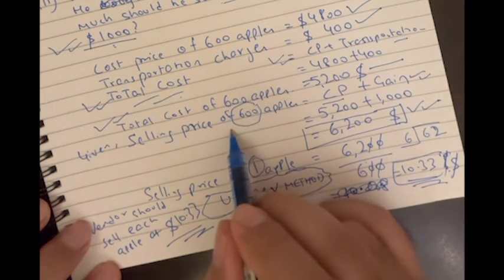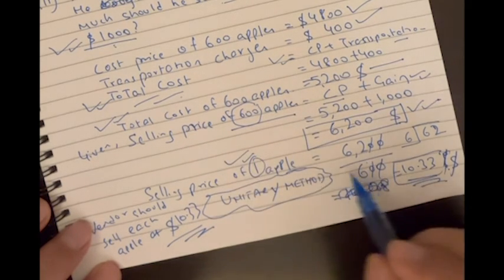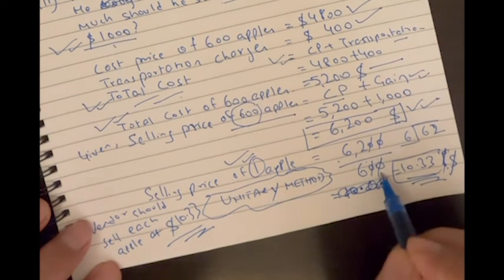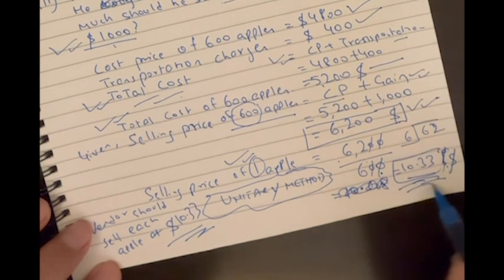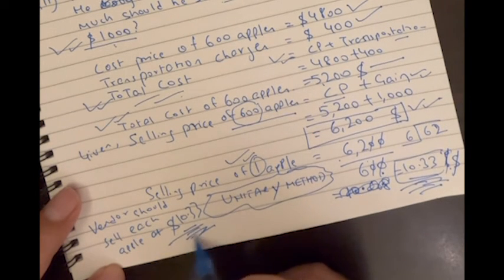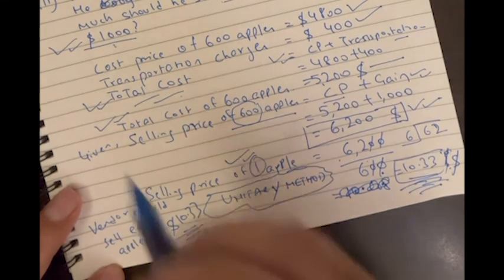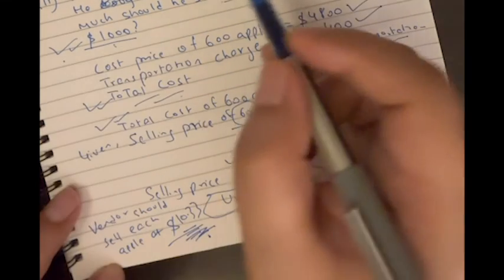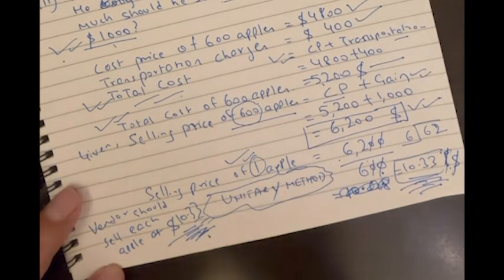But this is the selling price of 600 apples. We were supposed to find the selling price of one apple, and that will be 6,200 divided by 600. If you do the maths, you will get $10.33, and that is basically the selling price of one apple to make a profit of $1,000 when you sell all the 600 apples at $10.33 each.